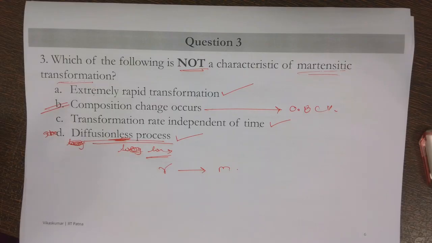A short range diffusion will be there in the martensite transformation. So when we say diffusionless process, we are thinking that there is no long range diffusion. Okay, very good. Option C, composition change being involved, is the incorrect statement, and so this is our right answer.